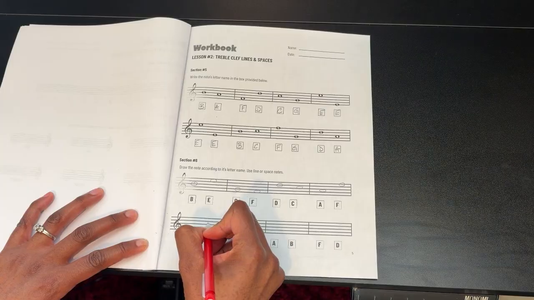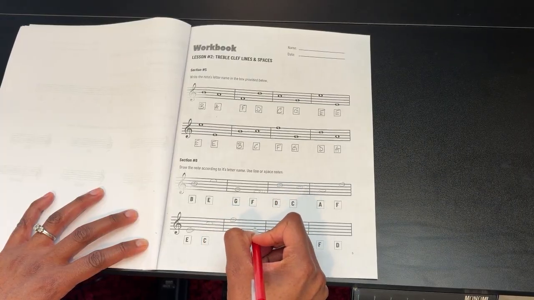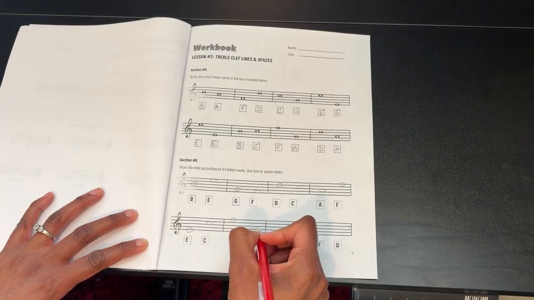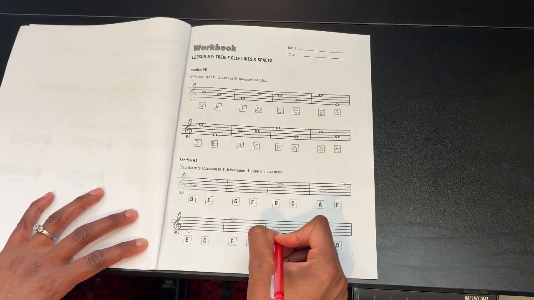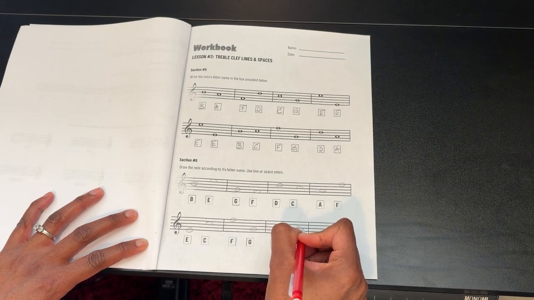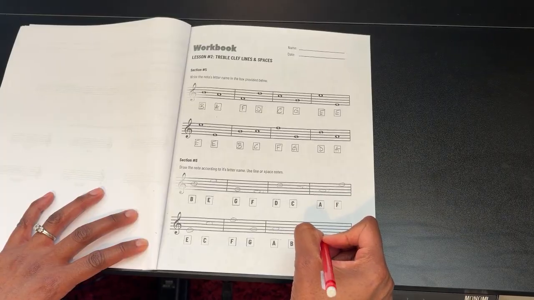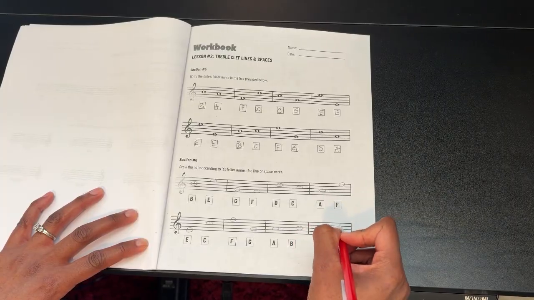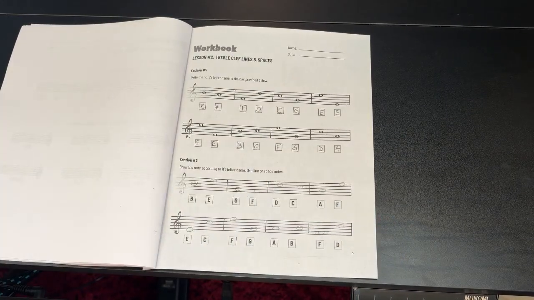Note C, I'm going to put it on the 3rd space. Note F, I'm going to put it on the 5th line. Note G, I'm going to put it on the 2nd line. Note A, the 2nd space. Note B, the 3rd line. Note F, I'm going to put it on the 1st space. And note D, I'm going to put it on the 4th line. Good job.